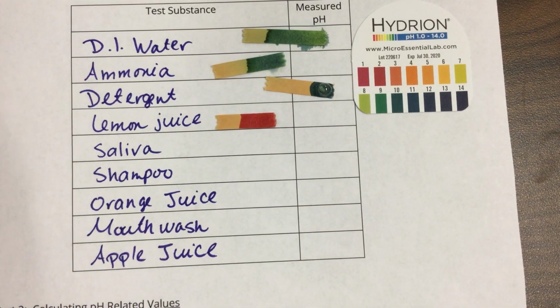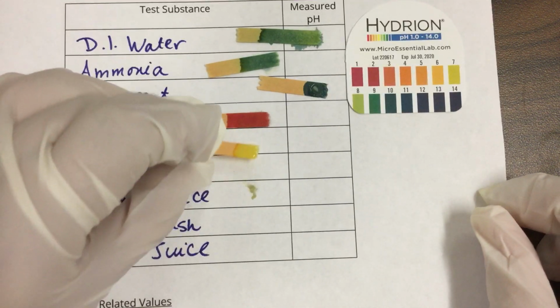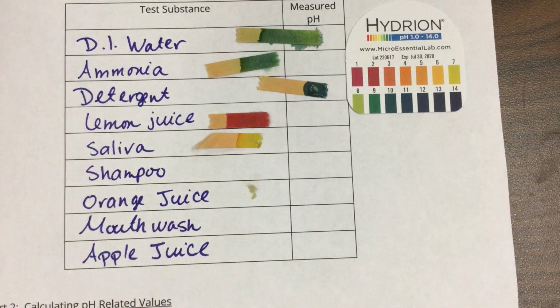Okay, saliva. And yes, I did do that one for the sake of science, I could say. I can get a pH strip. Oops, man, I just messed that up. There's saliva.